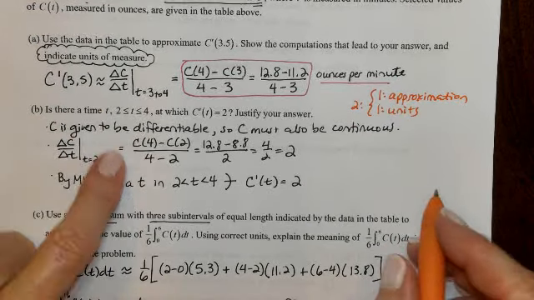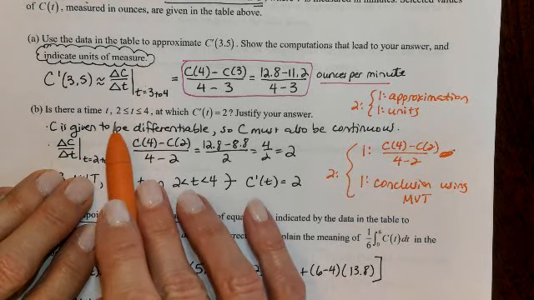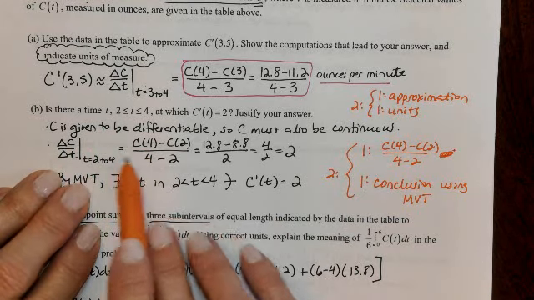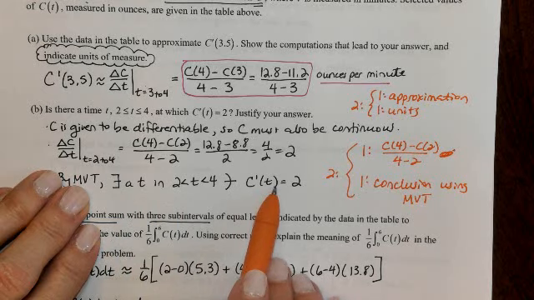So if we have that on our paper, that was worth a point. And then the last point was for our conclusion using MVT. And again, you don't have to use the words MVT, but you do need to use the MVT. Even if you don't name it, you have to state the conditions, you have to state this rigorous step, and then you have to state your conclusion.